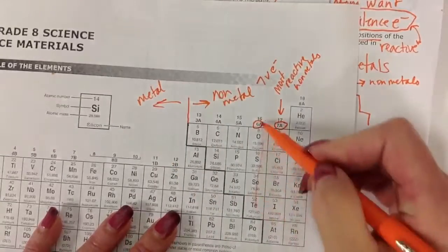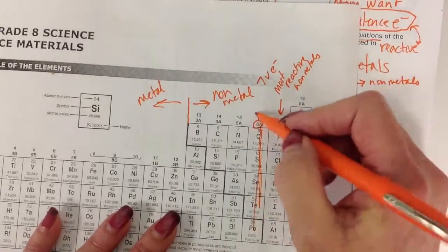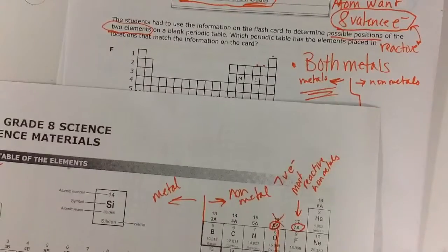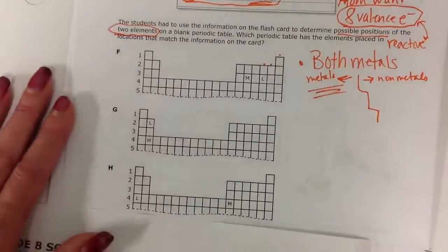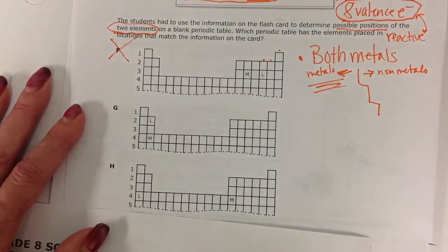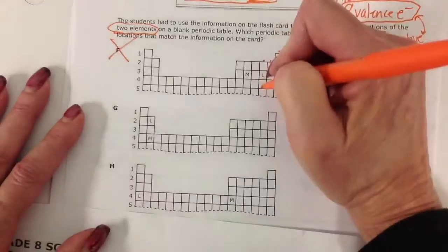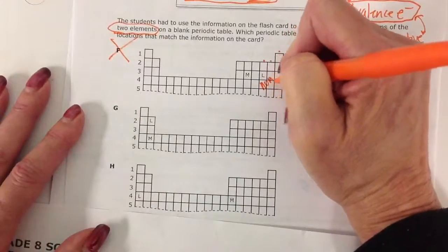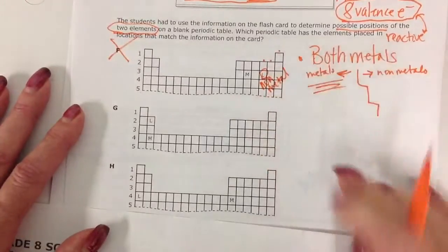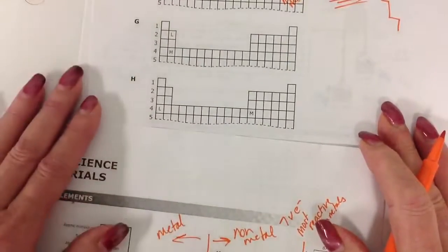So if it's in group 16, it's not going to be a group that we're looking for. So right off the bat, answer choice F cannot be correct because of the location on the periodic table. This is a non-metal.